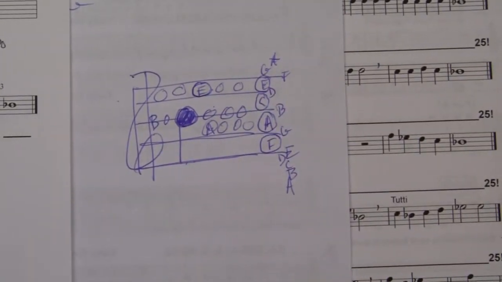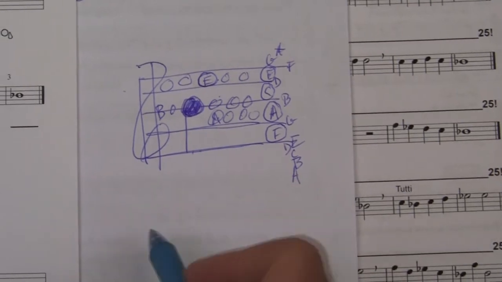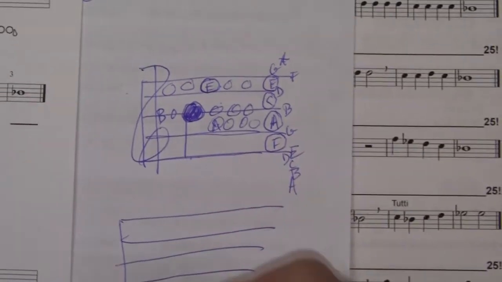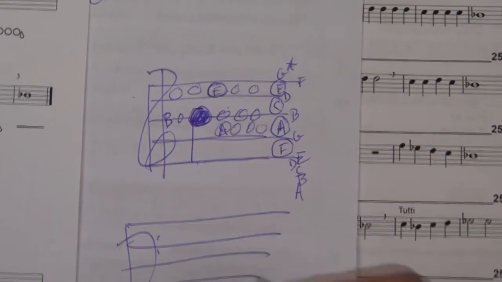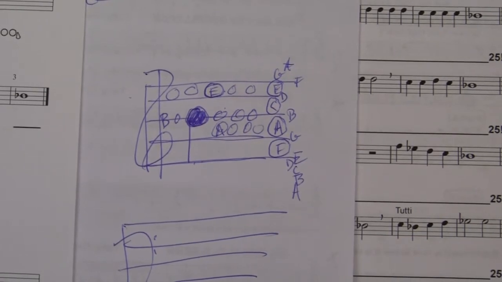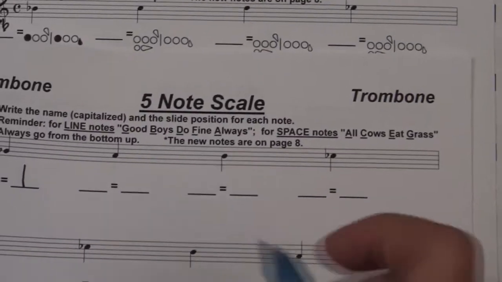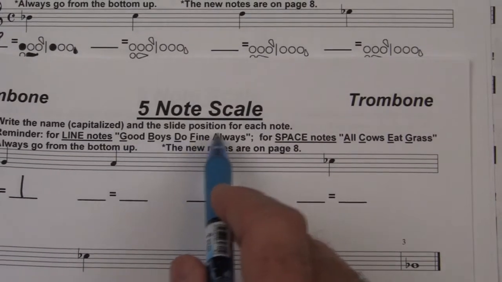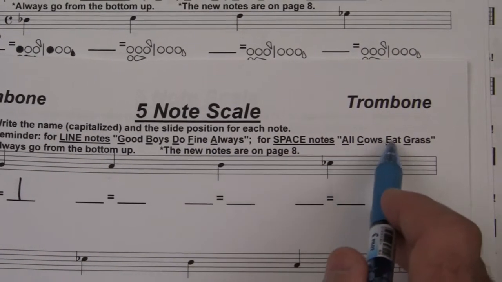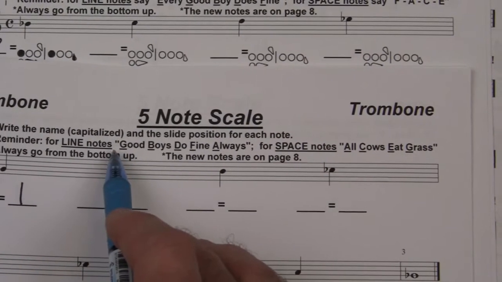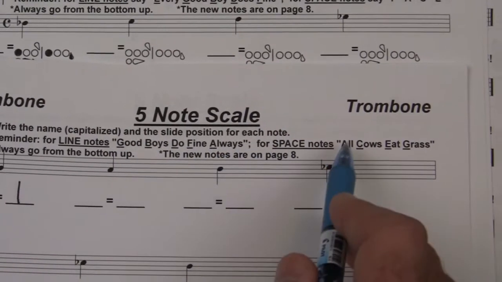Okay. All right. Now, the same thing is true of the bass clef for the trombones and the baritones. The only difference is that you have to say something different. The same concept works, you just have to say it differently. So there we go. Let's take a look. In this case, for the trombones, for line notes, we say, good boys do fine always. For space notes, we say, all cows eat grass. And all we care about is that first letter you see underlined there. Remember, it's going to be on your 5-note scale if you ever forget this. Good boys do fine always. All cows eat grass. All right, well, let's take a look at that.